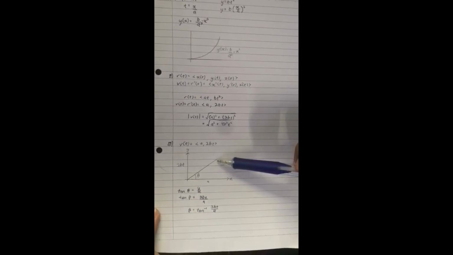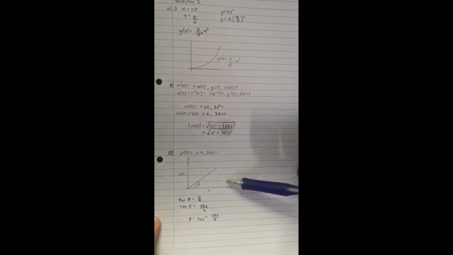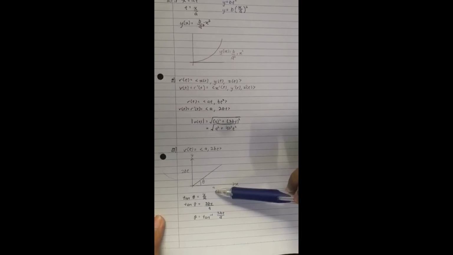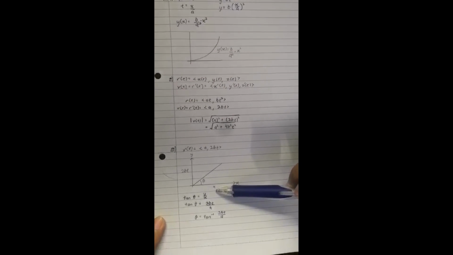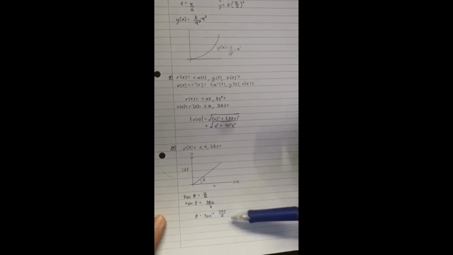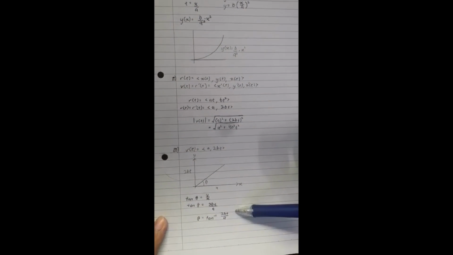When we find it using the SOH CAH TOA method and use tan equals y over x, we substitute the values of y and x, and we get the answer here. We will continue question 2a by using MATLAB simulation.